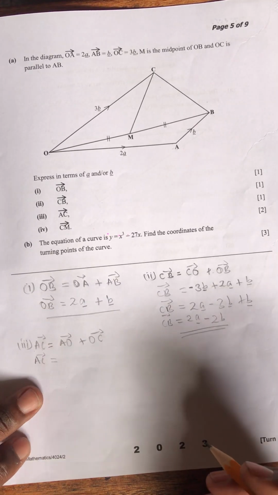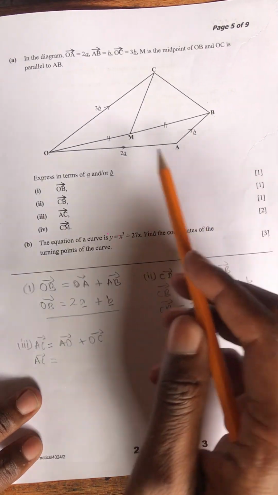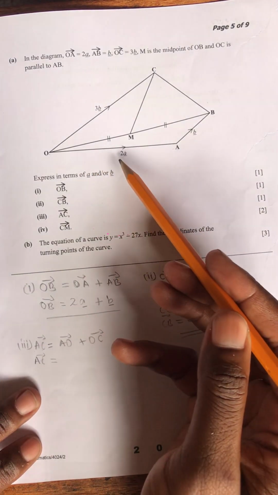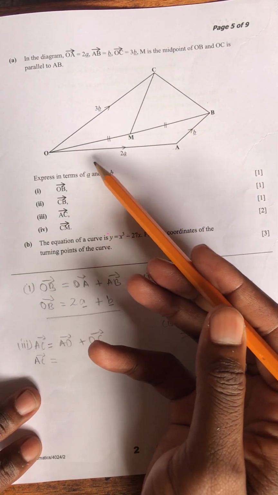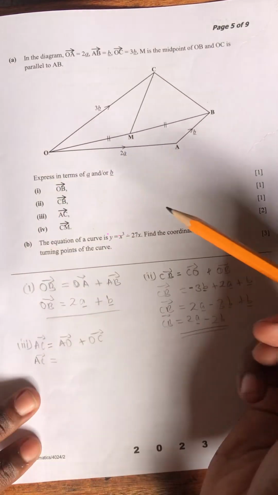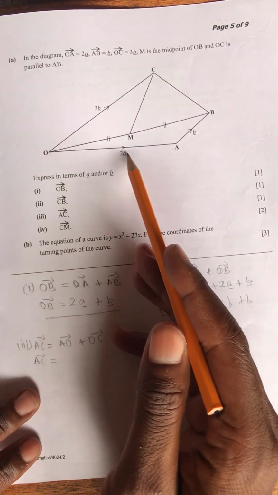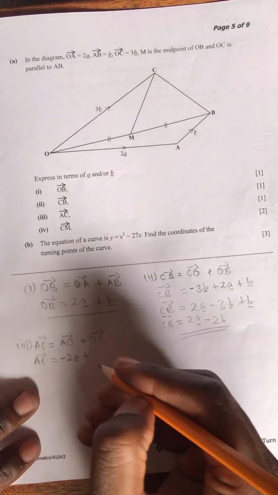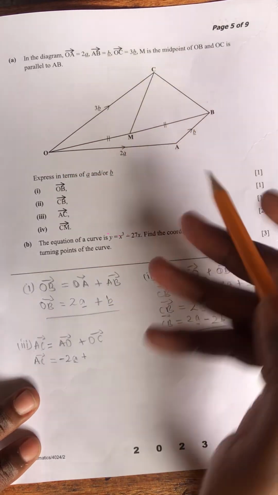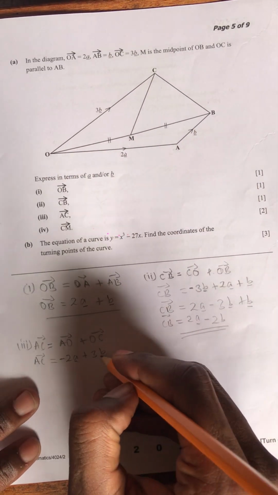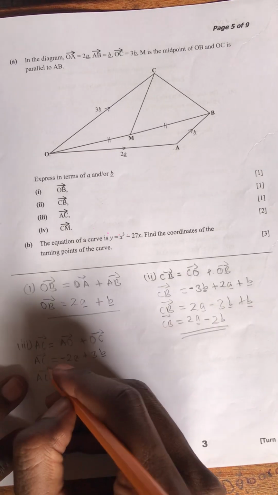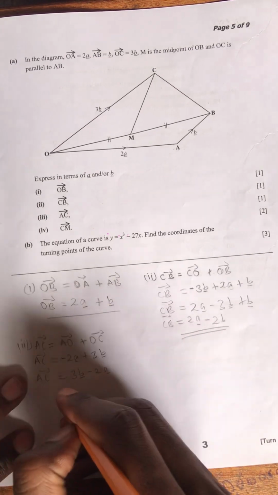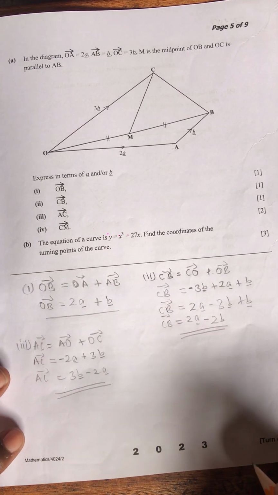So AC will be equal to, what is AO? We are moving from A to O. That's what AO means. We're moving from A going to O, and as you can see, we're moving in the opposite direction. So we're going to get this as negative. So we are saying negative 2A plus, what is OC? OC is 3B. And so this will just be the final answer here, 3B minus 2A.